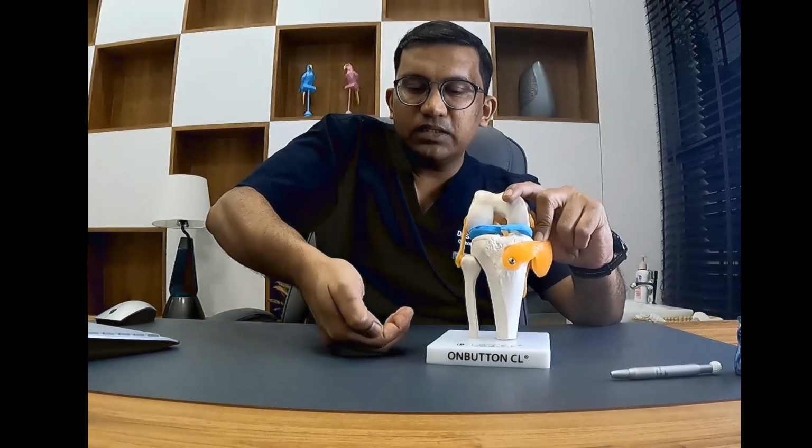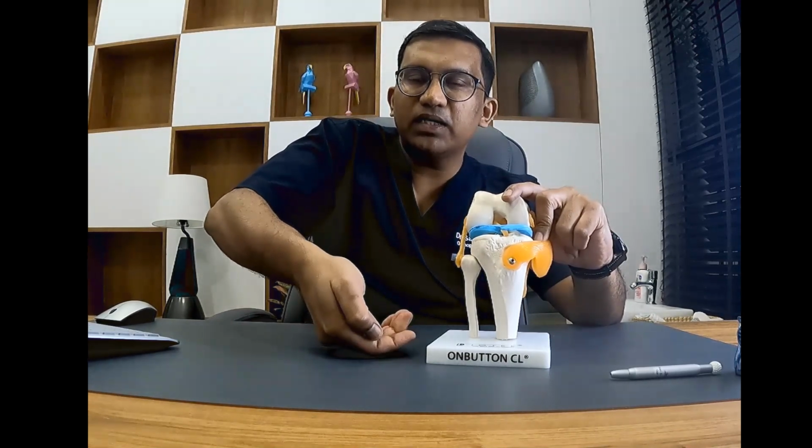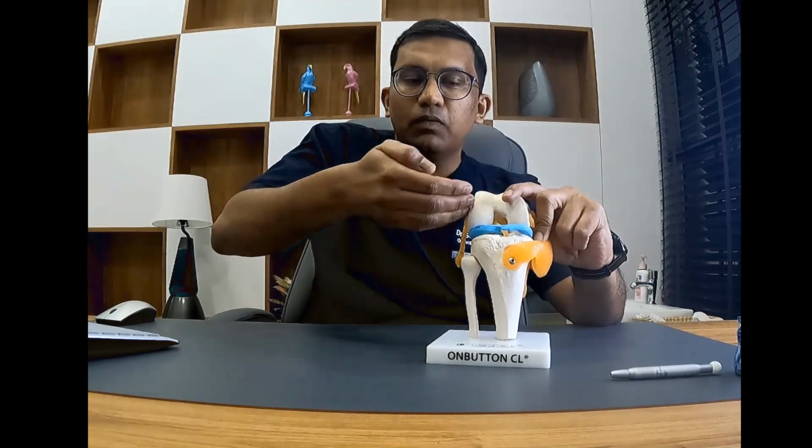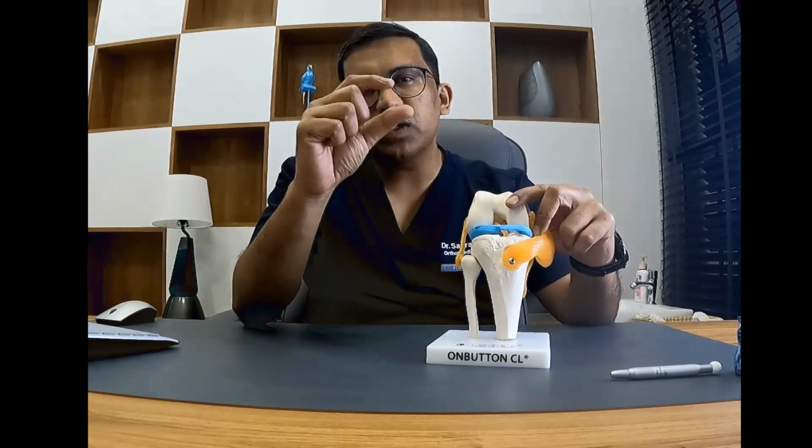You can make out the thigh bone, the femur, is curved, like this. If you put it down like this, the surface area of contact is minimal. What the meniscus does is increase the surface area of contact between the femur and tibia, so that the load is not concentrated on one particular point. If the whole body weight is concentrated on one particular point, that will lead to arthritis.